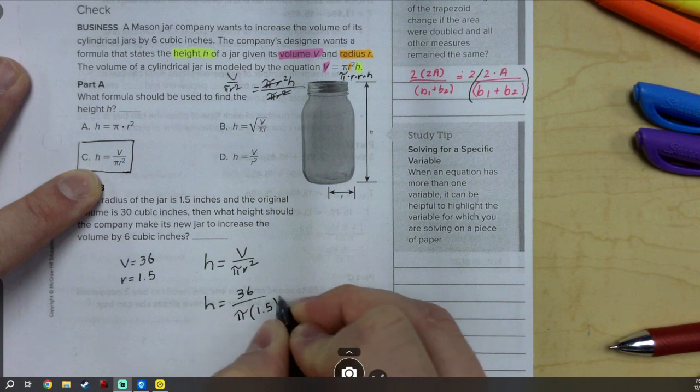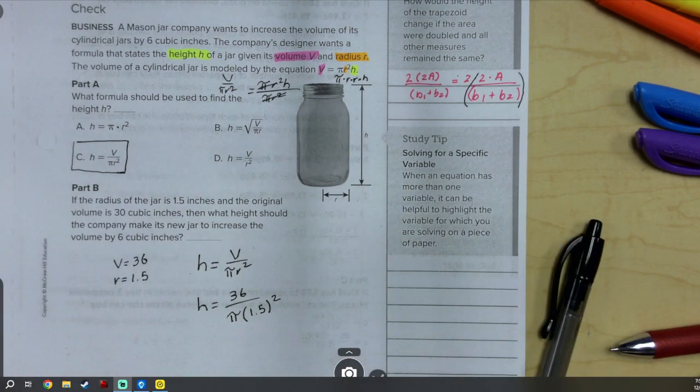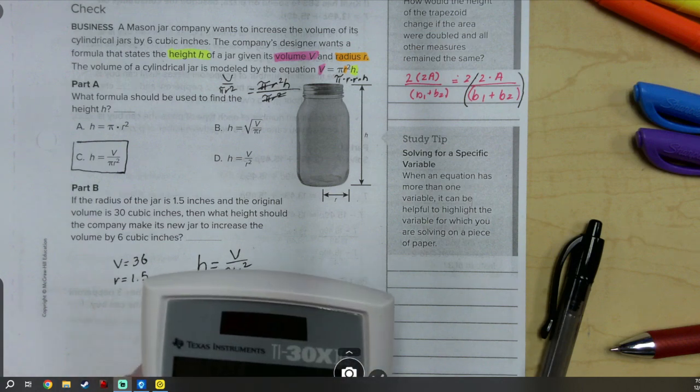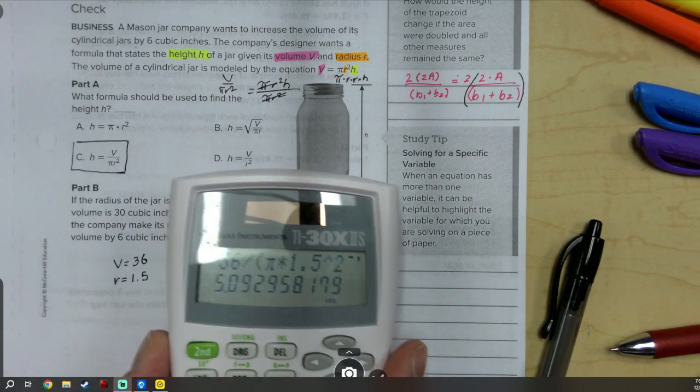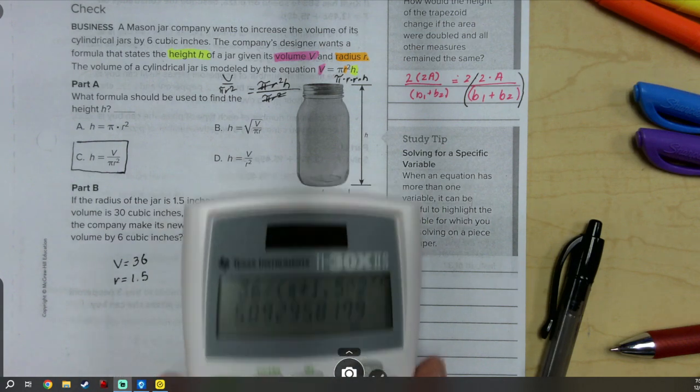1.5 quantity squared. Let's grab a calculator. 36 divided by the quantity pi times 1.5 squared. And we get approximately 5.1.